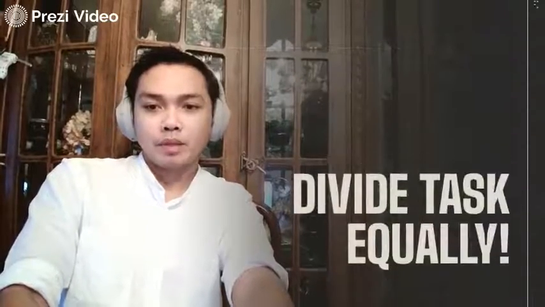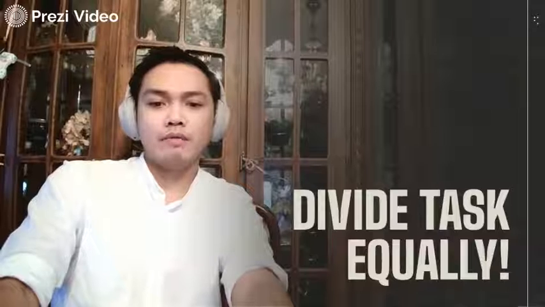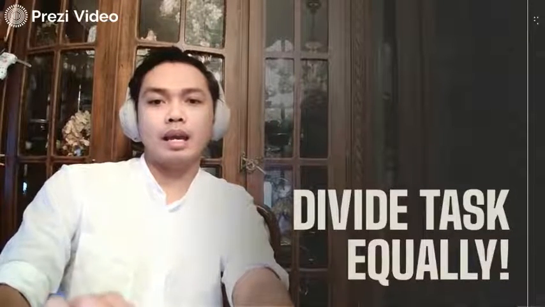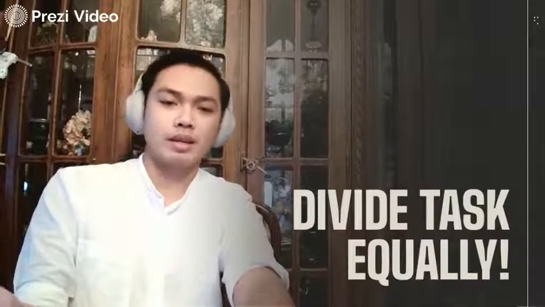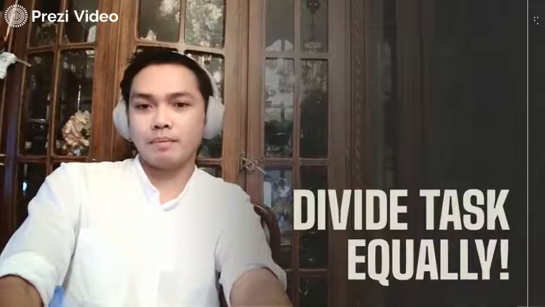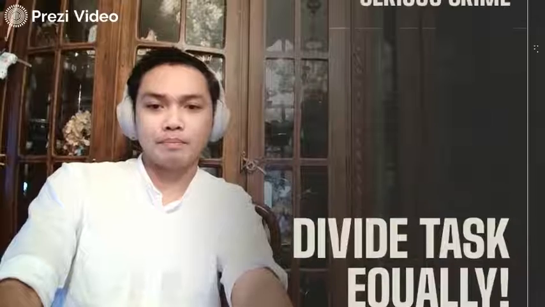Divide the task equally. If you have 5 members in your group, assigning one member to one post would mean that you will have 5 posts at the end of the day. However, remember that this is not an individual work. While I allow each person to come up with one post, all group members must work together to come up with the best caption that you can.